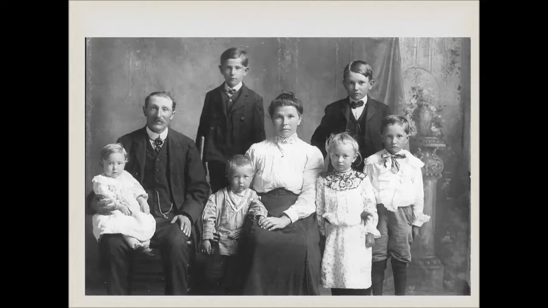Mom again in this one. Doesn't she look really happy to be there? And the kids look really happy to be there too. Look at the one little blonde girl. Like, I'm not touching her. I'll just lean against her. I'm not touching her.